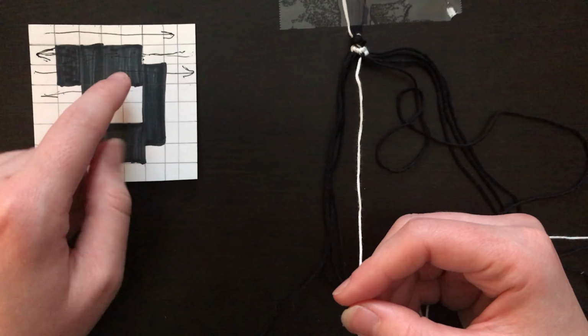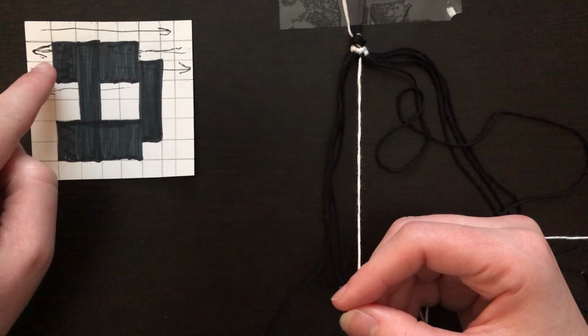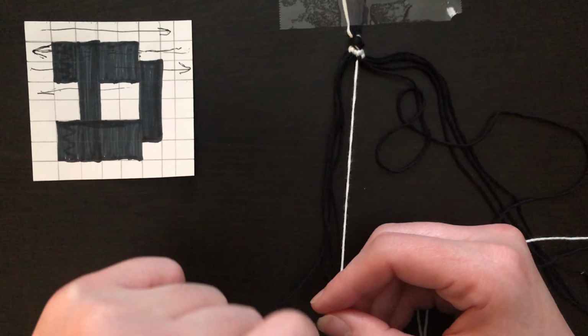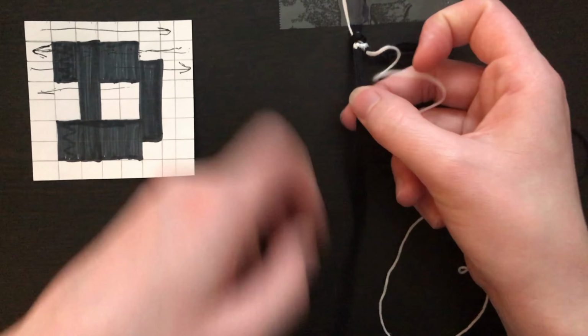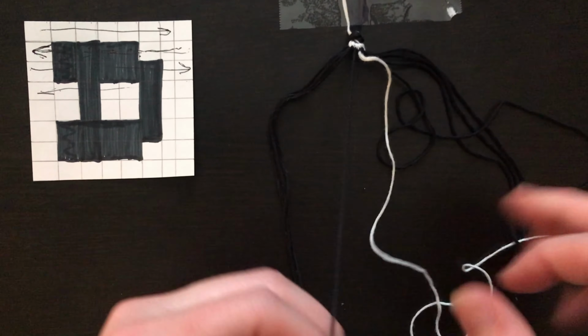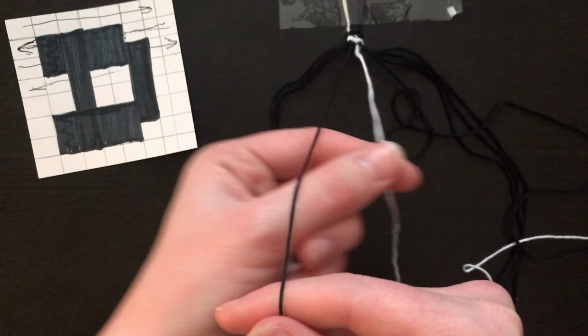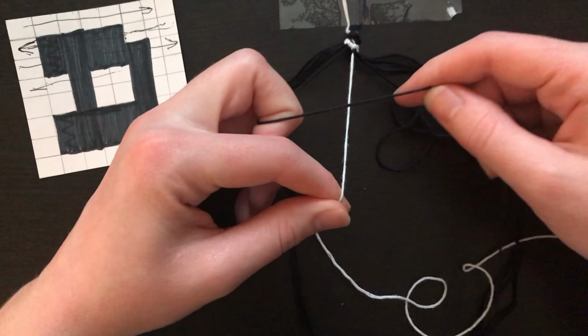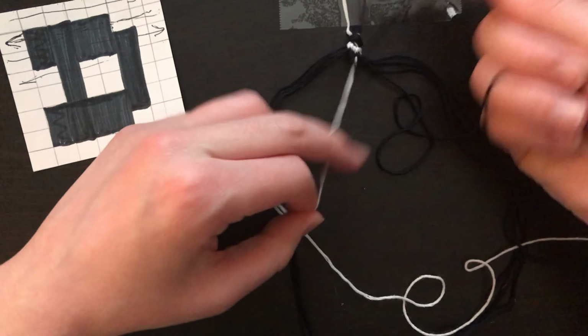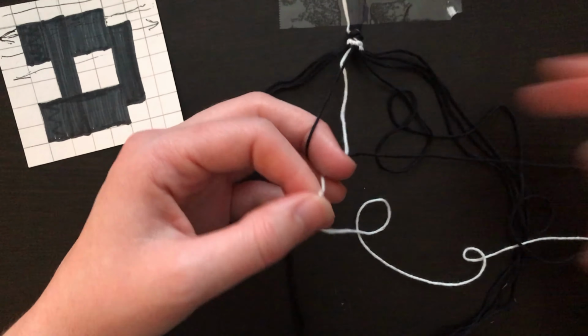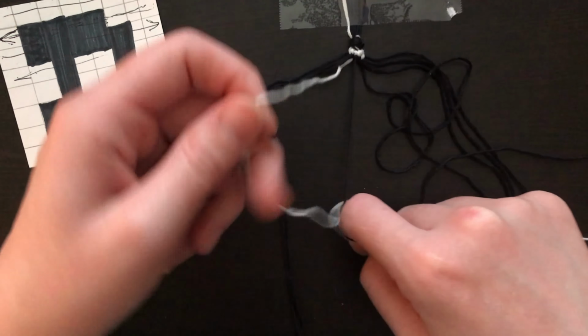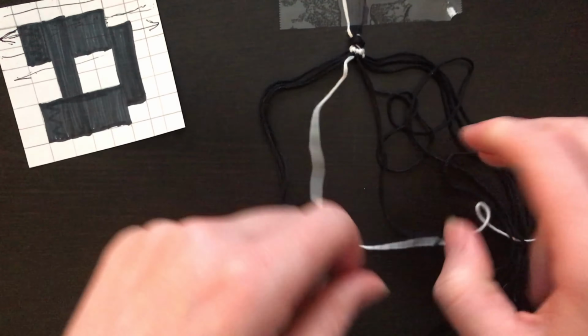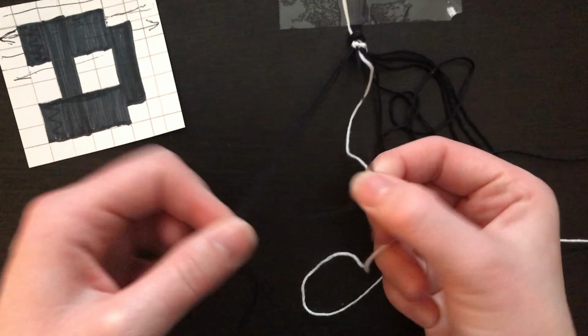And we're going to do a total of 4 black knots like we just did. So that was the first one. Now for the second one. The white travels over to this one, and we do a forward knot on that white. So even though we're not making white knots, this white string is still traveling along the line.